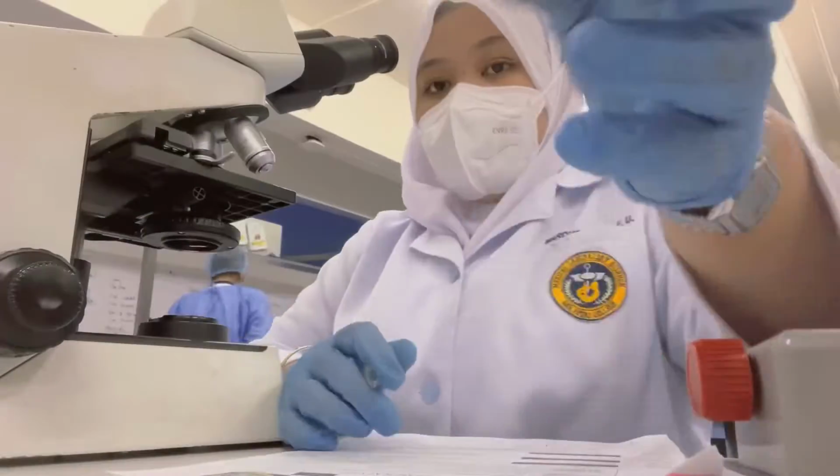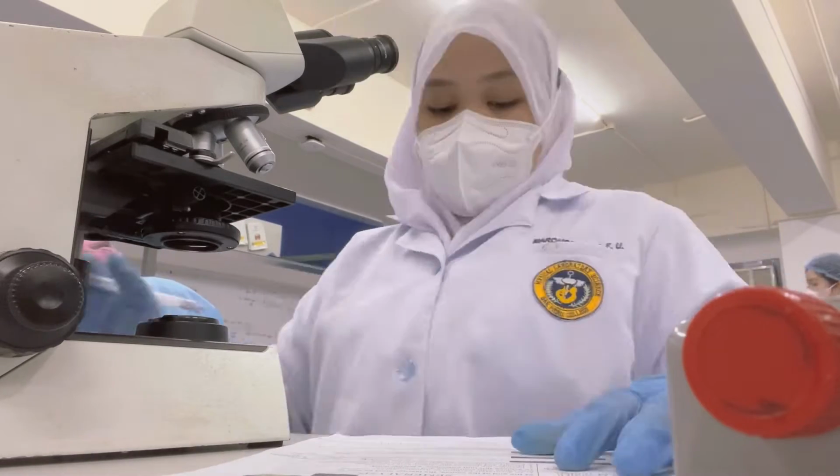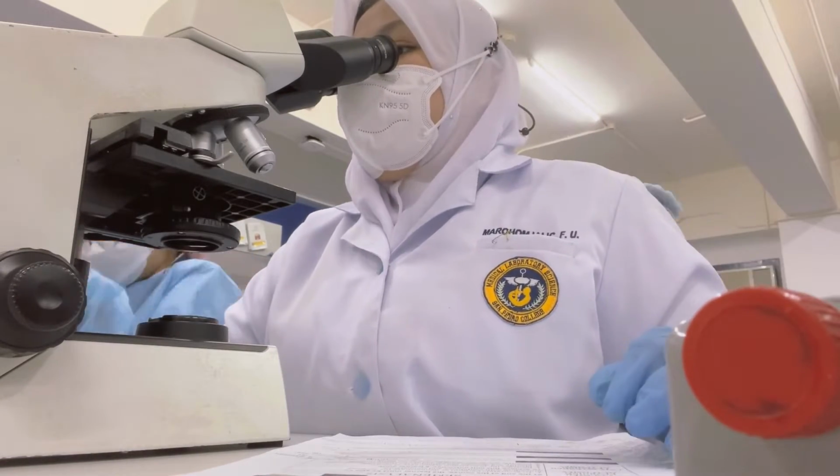After slide preparation, immediately read it under the microscope. For the motility, it requires reading 20 fields and grading it 1 to 4.